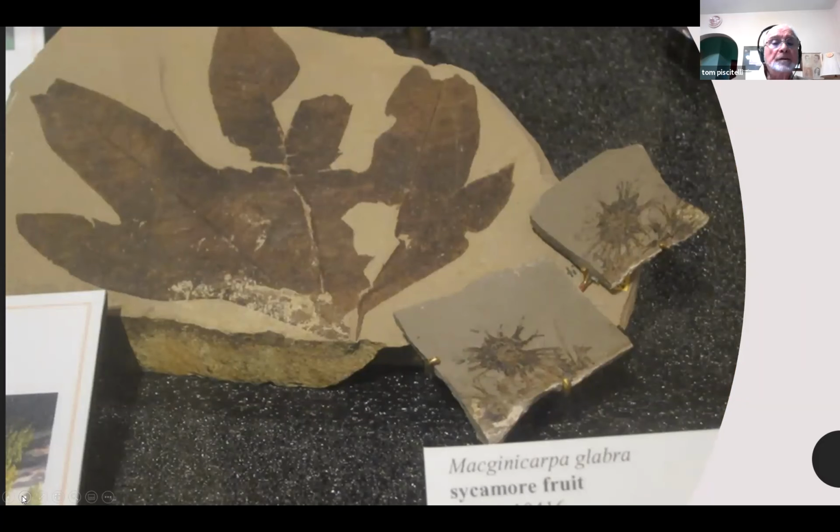So here's a picture of a sycamore leaf and the sycamore balls, if you're familiar with, that are found at the John Day fossil beds at 44 million years ago.